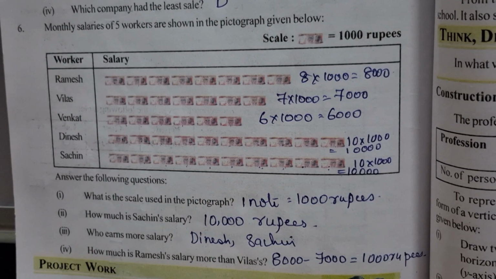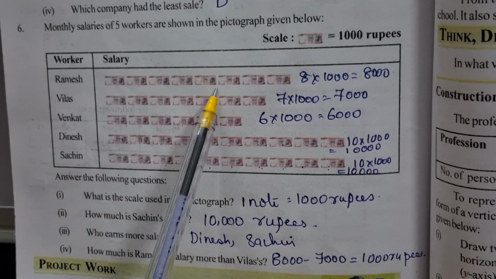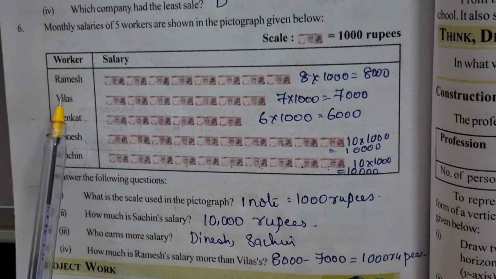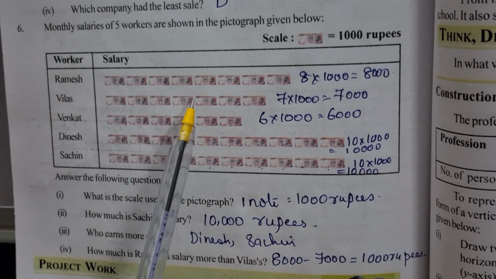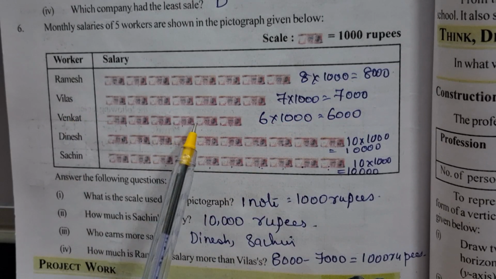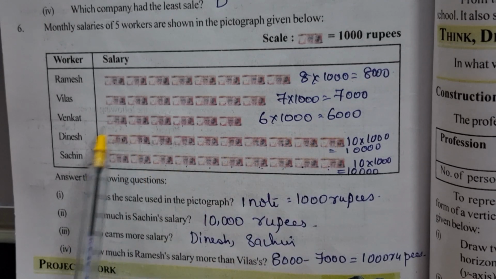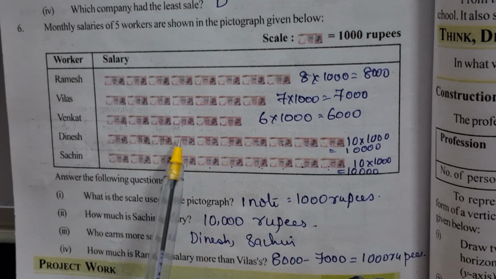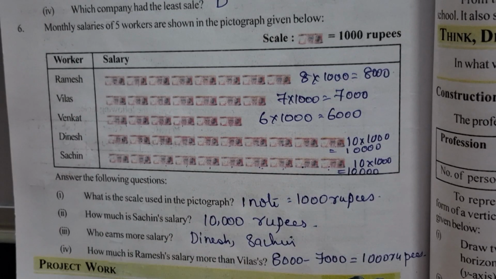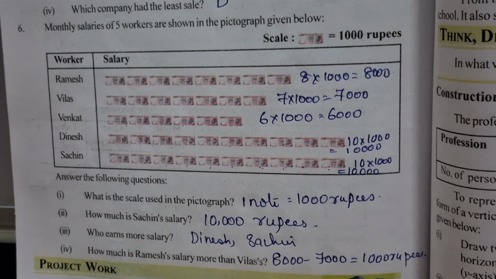So let us first calculate how much each one's salary is. Here 1, 2, 3, 4, 5, 6, 7, 8 are there. 8 into 1000, 8000 is the salary of Ramesh. And Vilas 1, 2, 3, 4, 5, 6, 7. 7 into 1000, 7000. Venkat 1, 2, 3, 4, 5, 6. 6 into 1000, 6000. Dinesh 1, 2, 3, 4, 5, 6, 7, 8, 9, 10. 10 into 1000, 10,000. Sachin 1, 2, 3, 4, 5, 6, 7, 8, 9, 10. 10,000. So now let us see the questions.